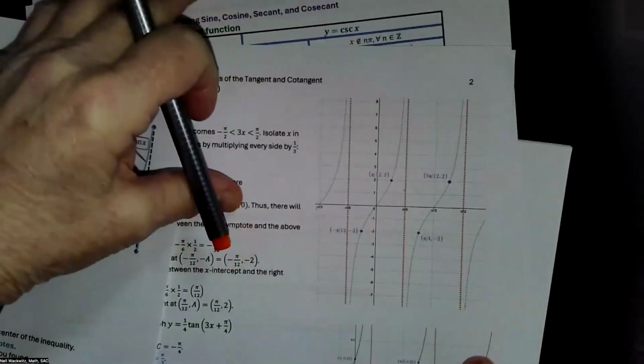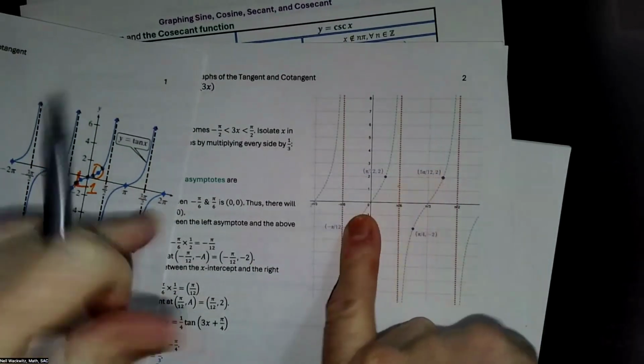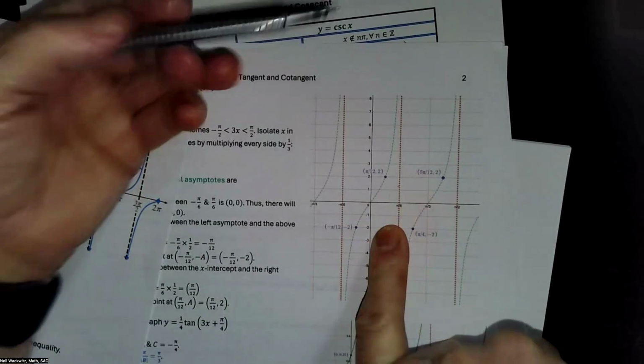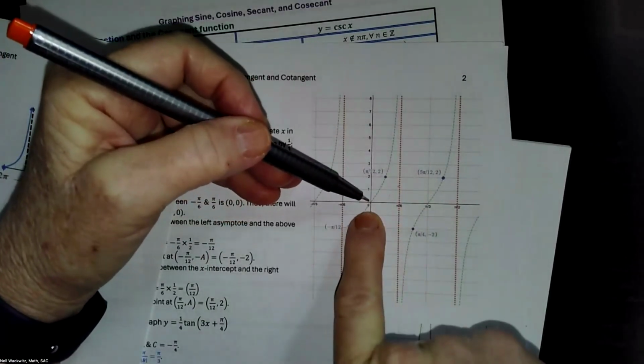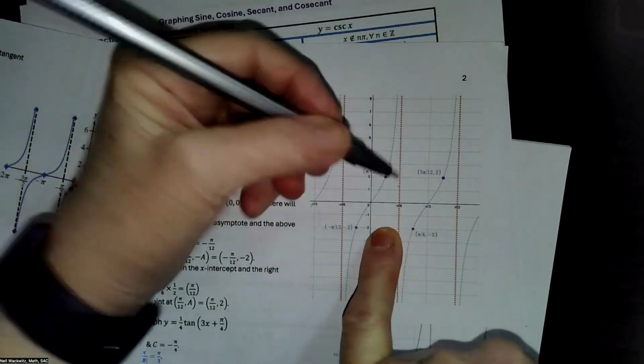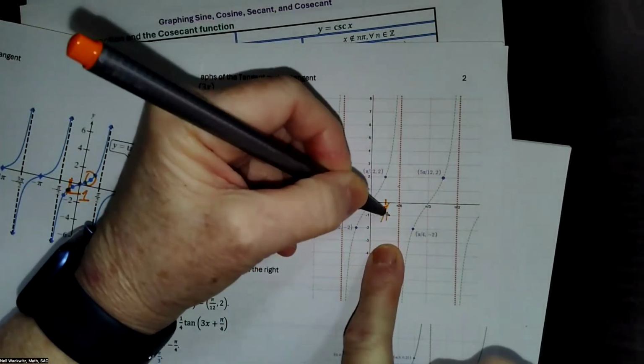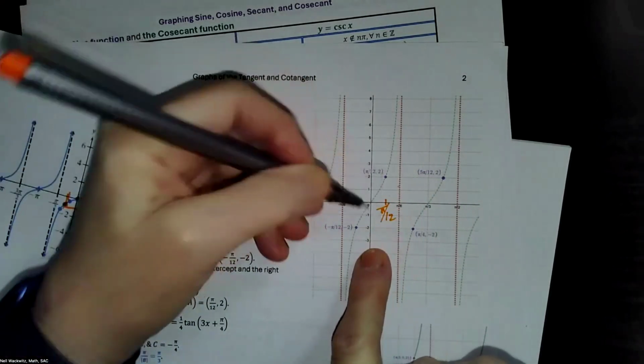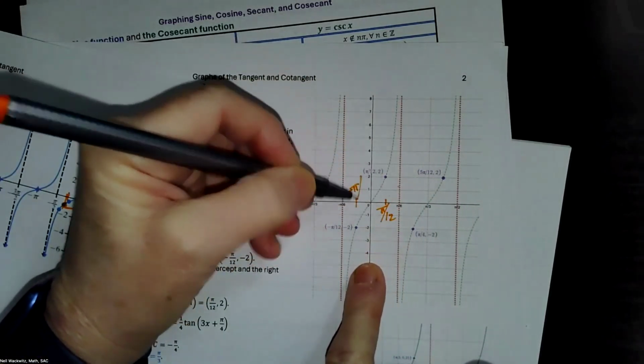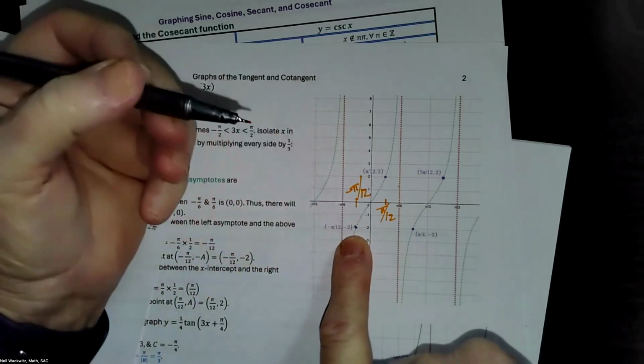Okay, good question. Oh, that's not what we're doing right now. And you can see the notes have a prettier version of this, but we do go through the origin, and then at pi over 12 we have 2, and at negative pi over 12 we have negative 2.